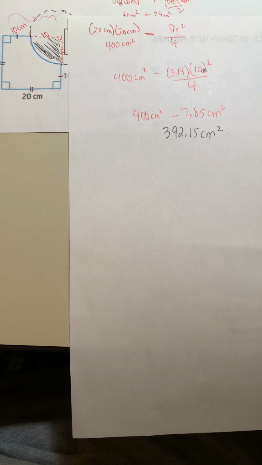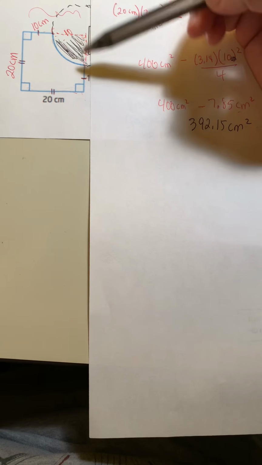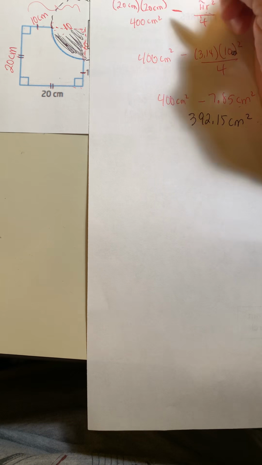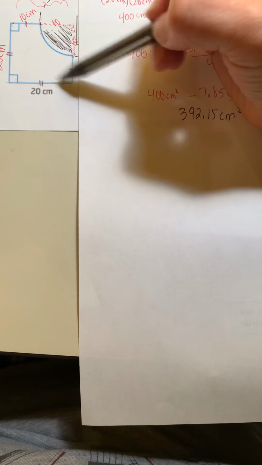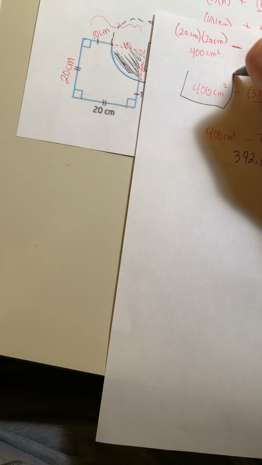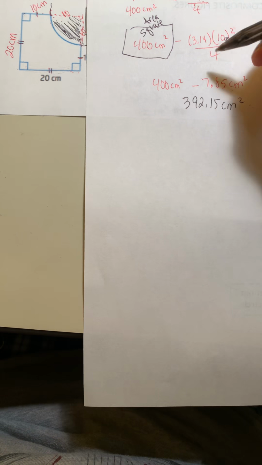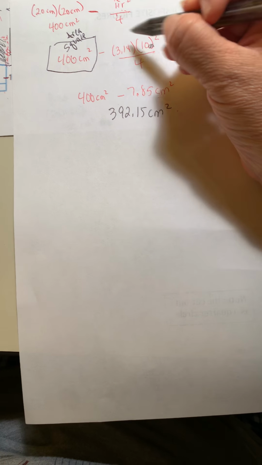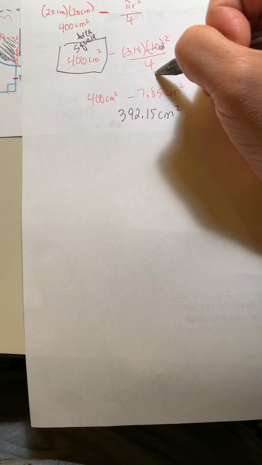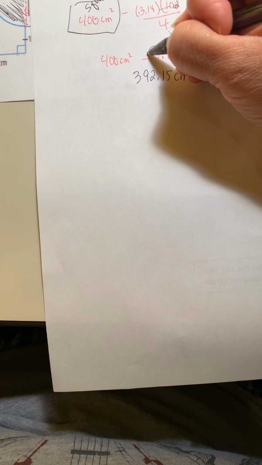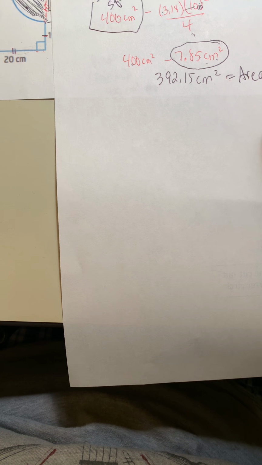So again, let's go over this one real quick. So this one was a square. So the formula for area of a square is base times height, 20 times 20. So that gives me 400. That's the square. And then I do the area of the circle divided by 4, because that gives me a fourth of the circle. So this is the circle. So I'm going to do 400 minus, or subtract, 7.85 from 400, and I get 392.15 centimeters squared. That is the area of the figure.